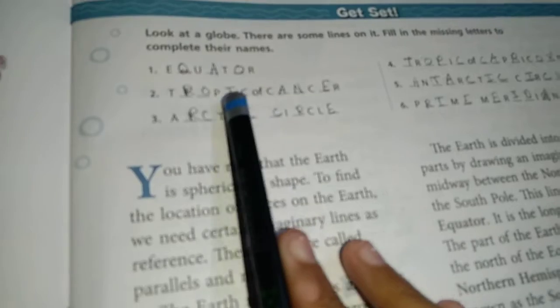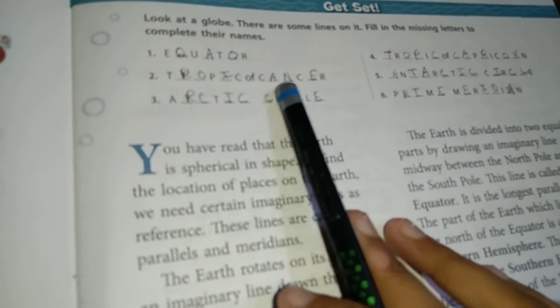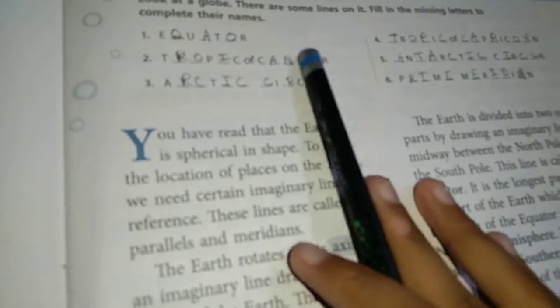Then in the second blank, O will come after R. Then after P, in the empty blank, I will come. And then C, that will make tropic, correct? Then of, then C dash dash. In the two dashes after C, A will come, then N will come. Then after C, E will come, and R is already given. So it will make Tropic of Cancer.